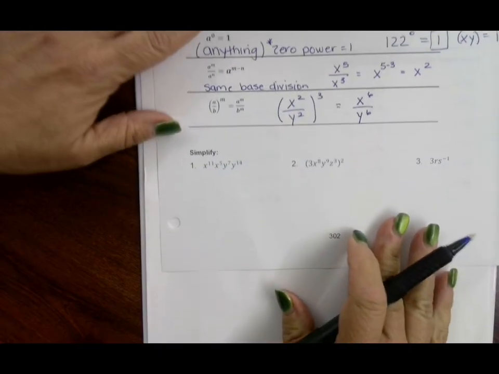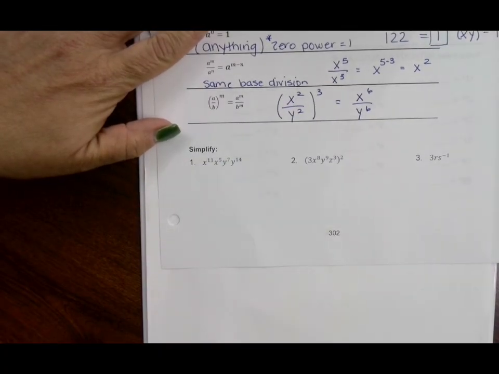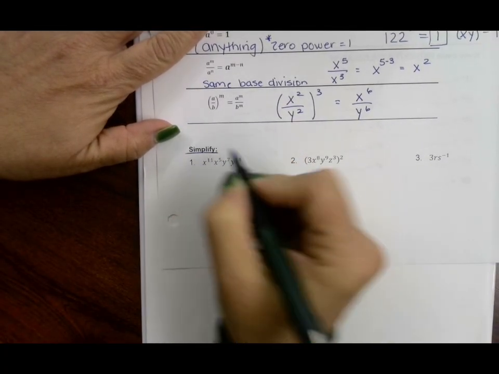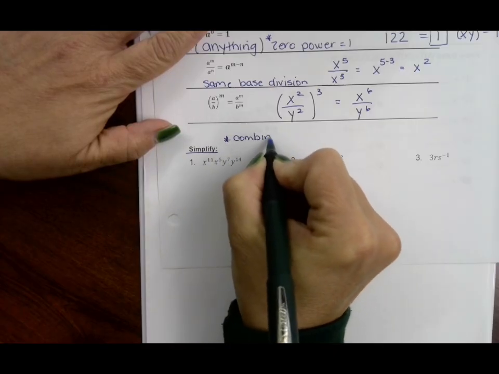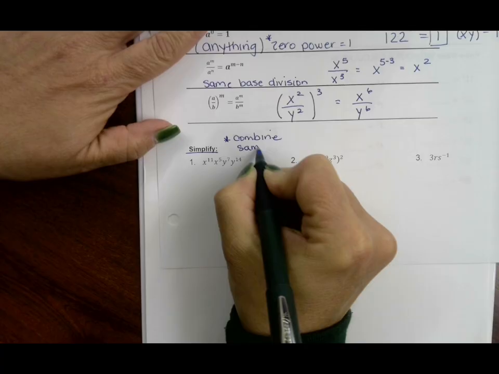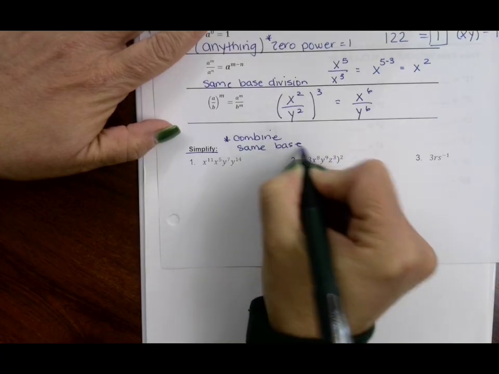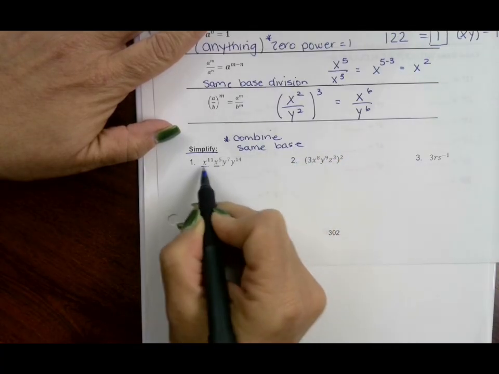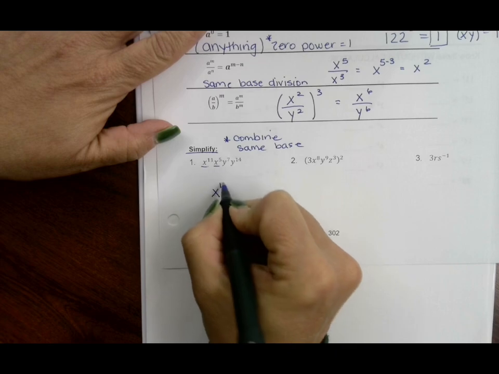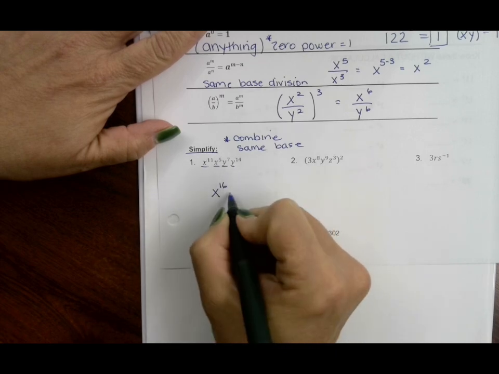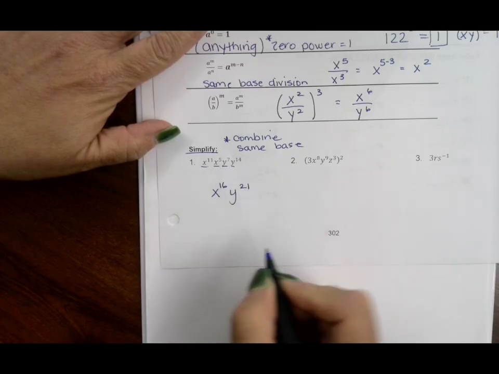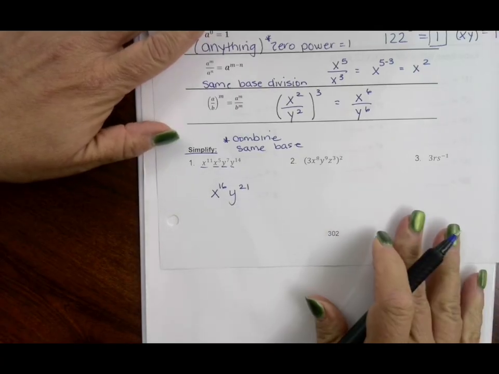Okay, so here are some numbers. We're going to just work through these. What we're looking for on all of these when it says simplify is that you want to combine same bases. That's what we're looking to do. So here my bases are x. Because I'm multiplying, I add. So I get x to the 16. And here my bases are y. When I add that, I get y to the 21. And that's my final answer.